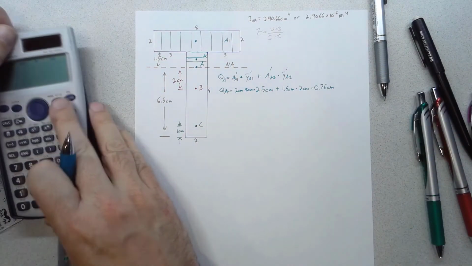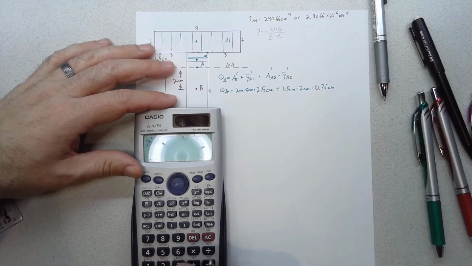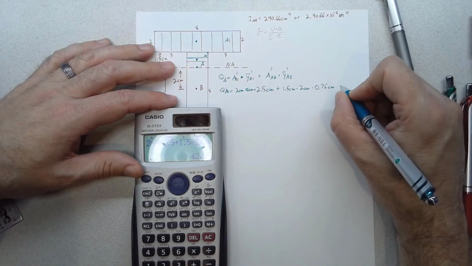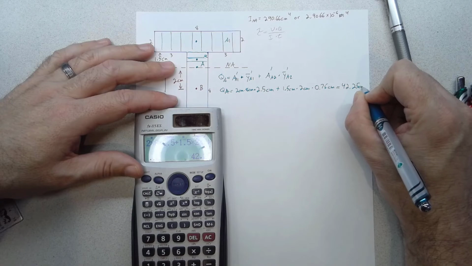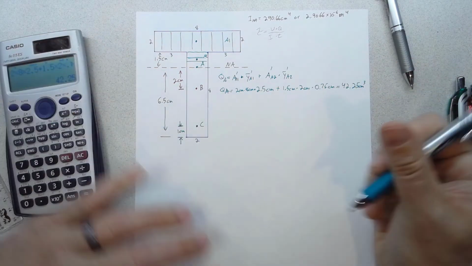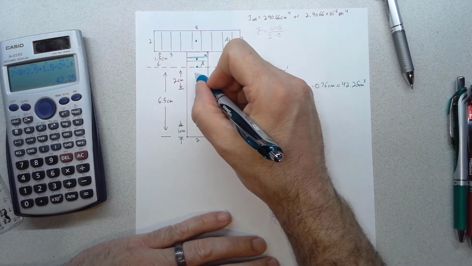Let's plug all that in. 2 times 8 times 2.5 plus 1.5 times 2 times 0.75. I get that's 42.25 centimeters cubed.